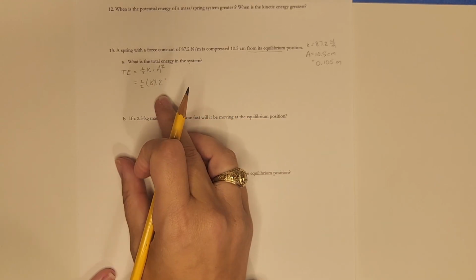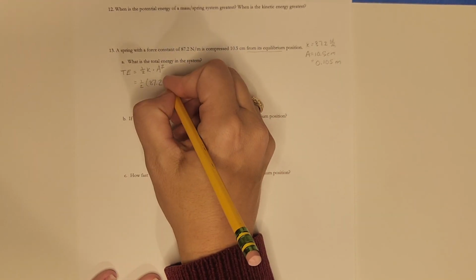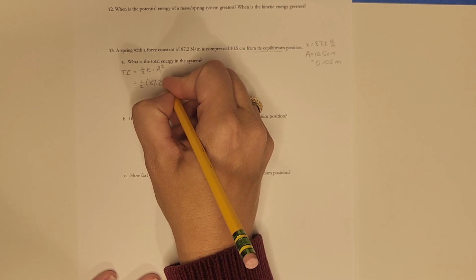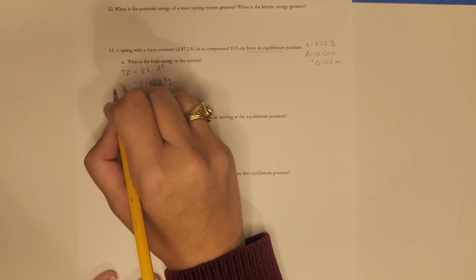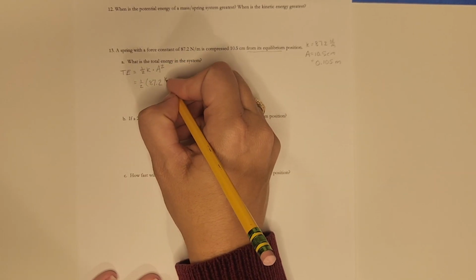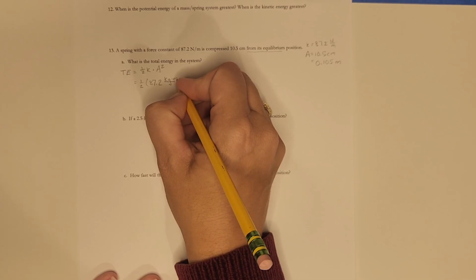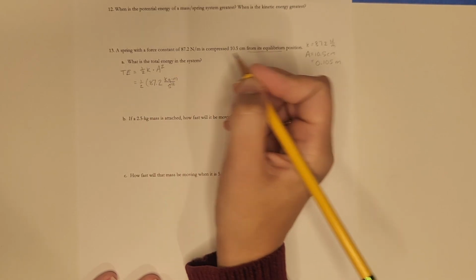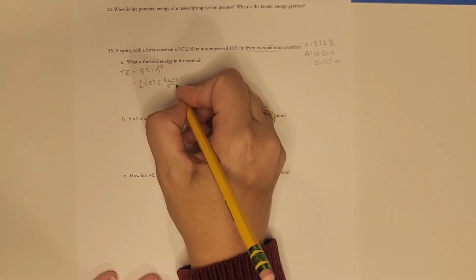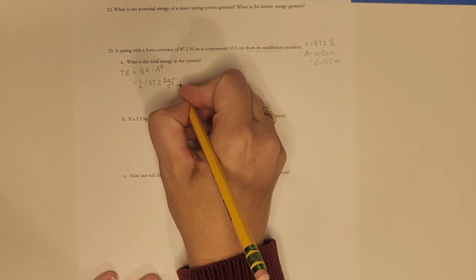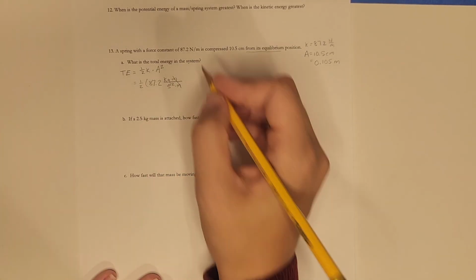I'm going to go ahead and write out the newtons. So we have kilograms times meters per second squared, and this is our force constant, so we're dividing it by meters. Okay, so these meters we know are just going to cancel.